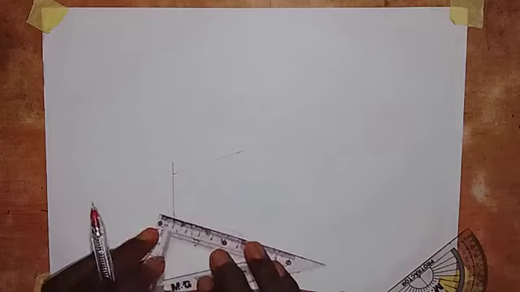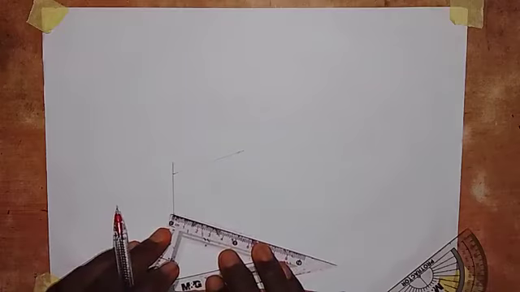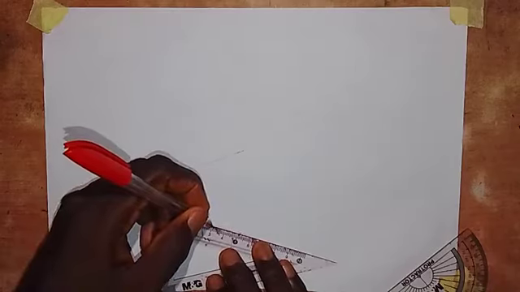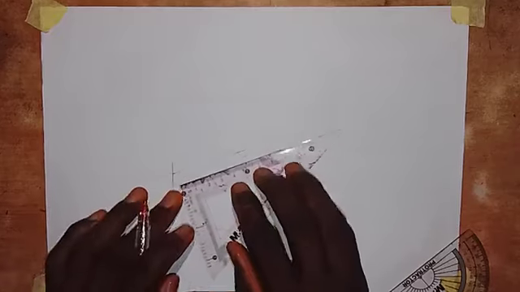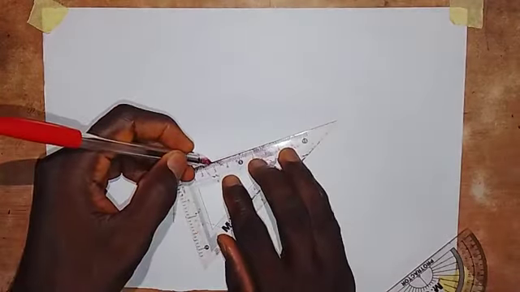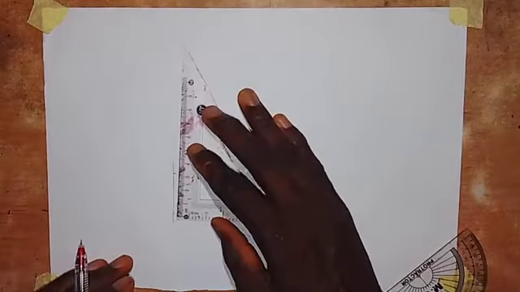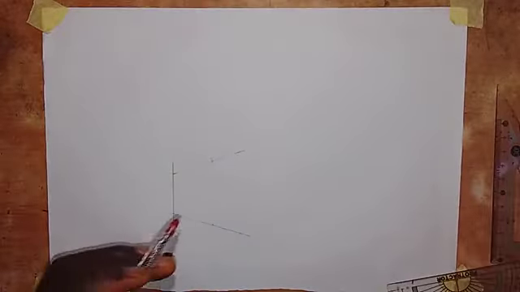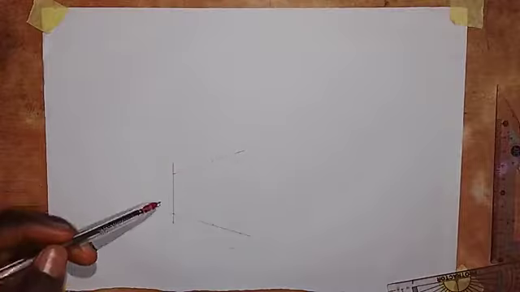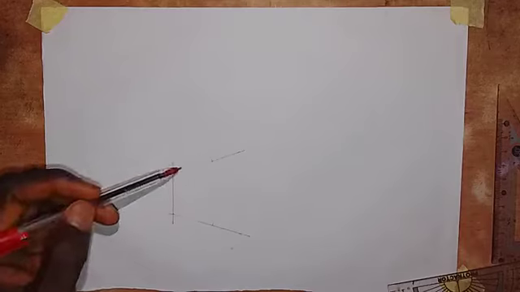Having done that, we are going to take a measurement of 30 millimeters. From this point, I'll take 30 millimeters. From here to here, this is 30 millimeters. Then I will also come to this side and take a measurement of 30 millimeters. All right, the next thing we are going to do is get the remaining two sides. We already have three sides of the pentagon: this is 1, 2, and then this is 3.